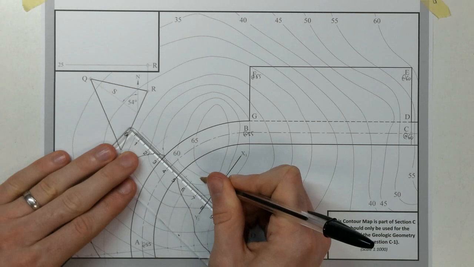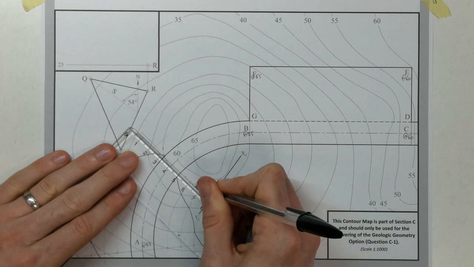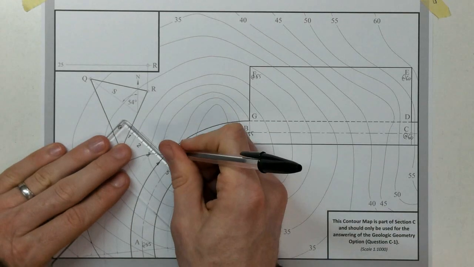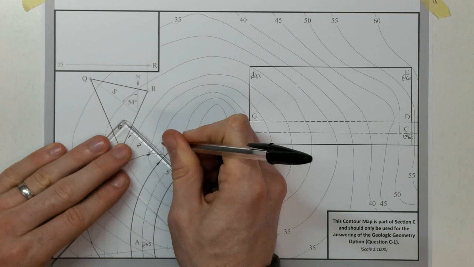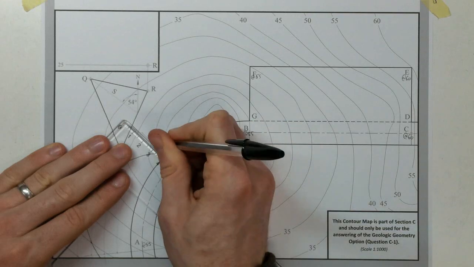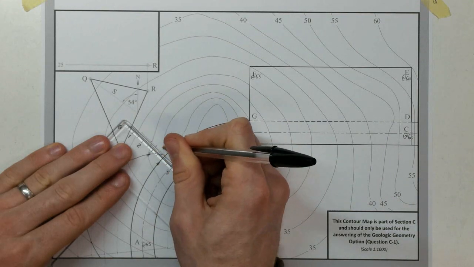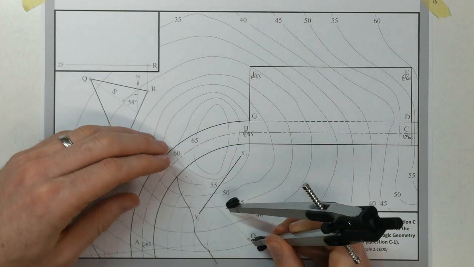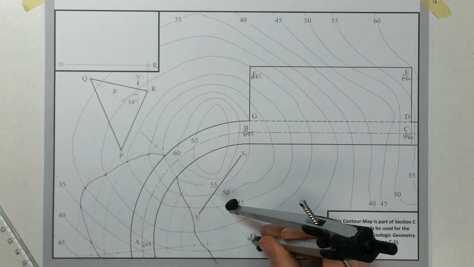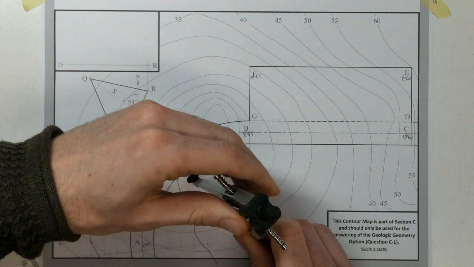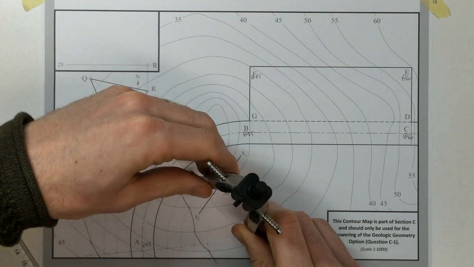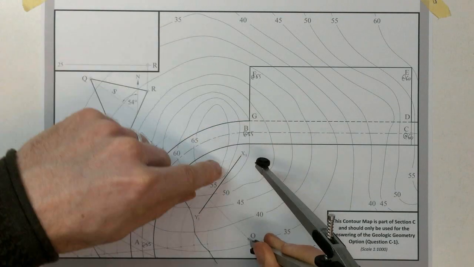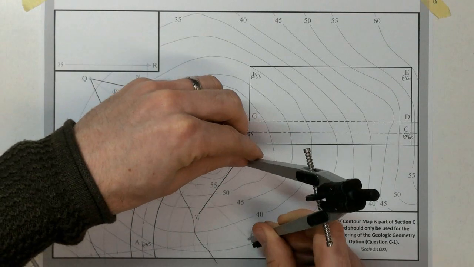That's all we should need. I'll mark them there, but there's no 70. And the same on the opposite side: 60, 65, 70. So no 70, I won't bother marking it. There's my 60.